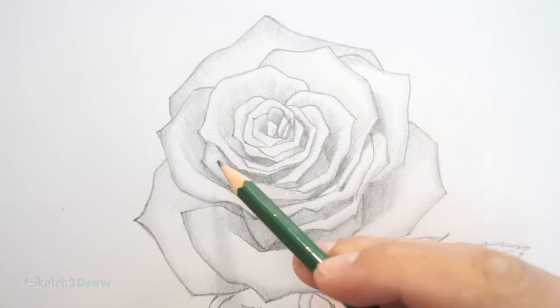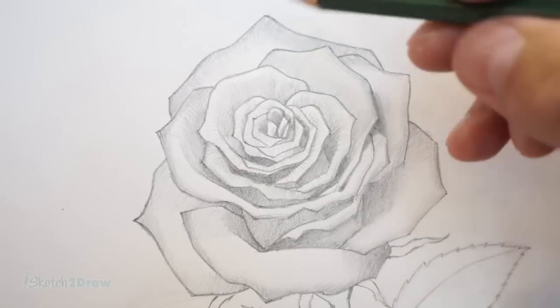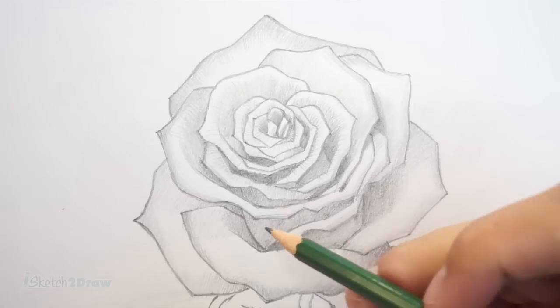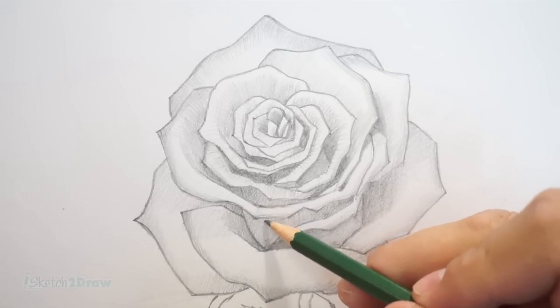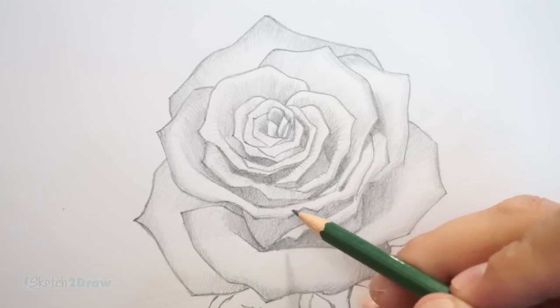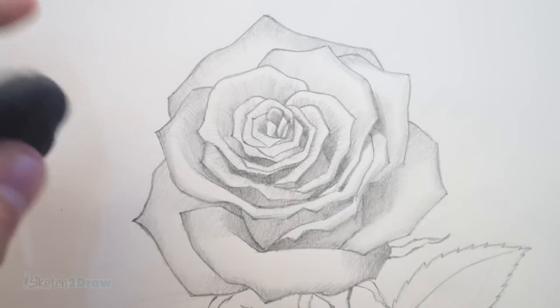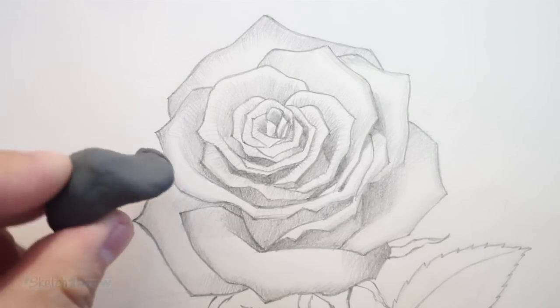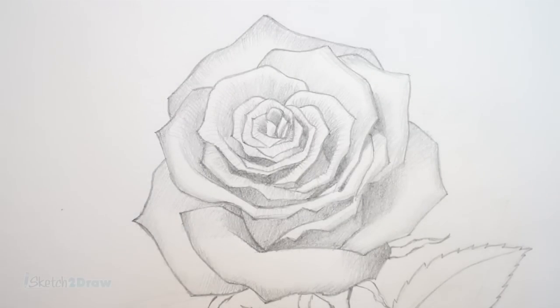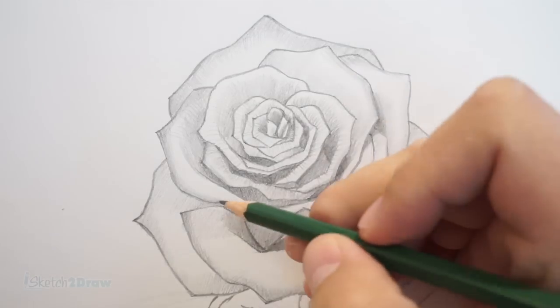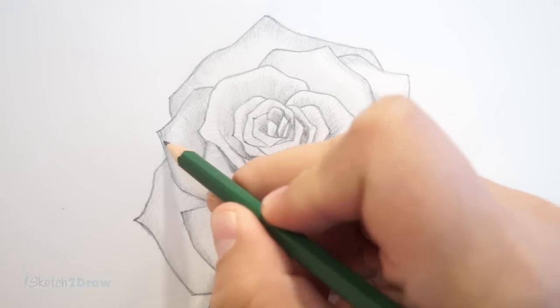And if you go too dark on some of these petals, don't worry, that's why we have an eraser. And to erase, of course, the favorite eraser I like to use is a kneaded eraser. Any eraser that you have on hand will be fine.